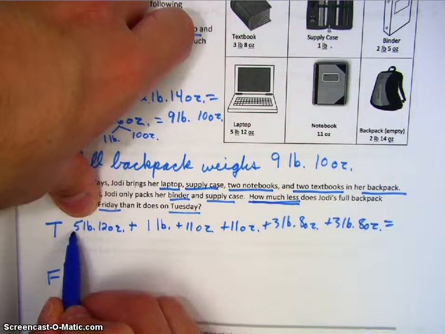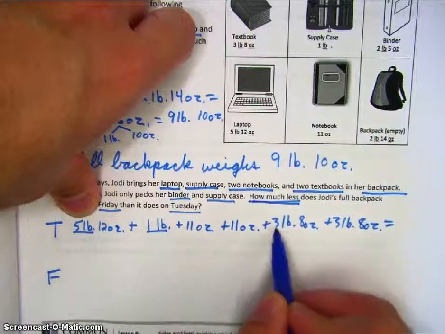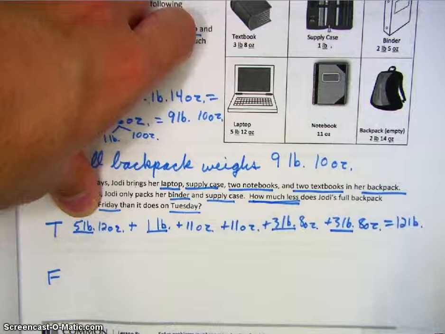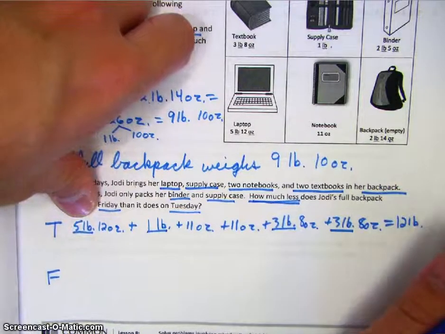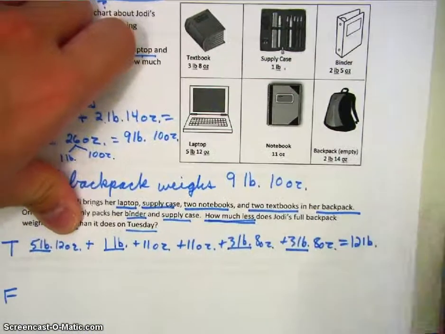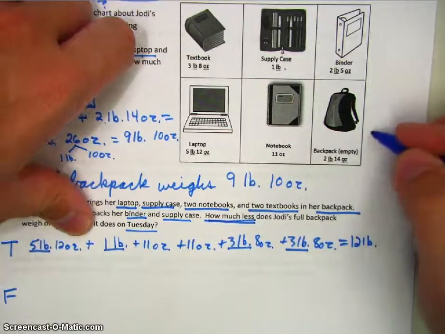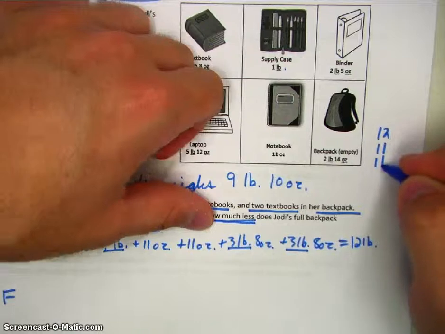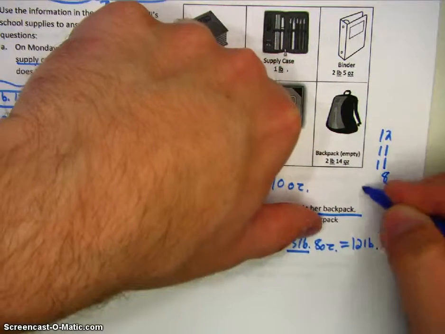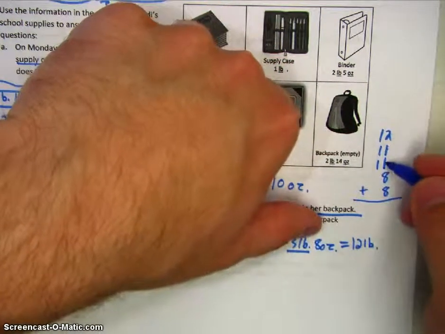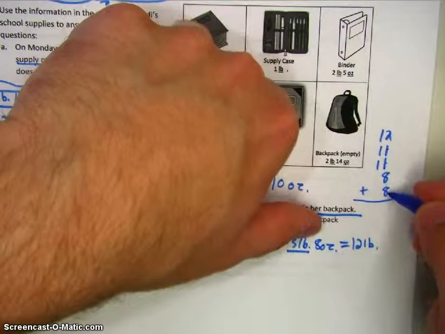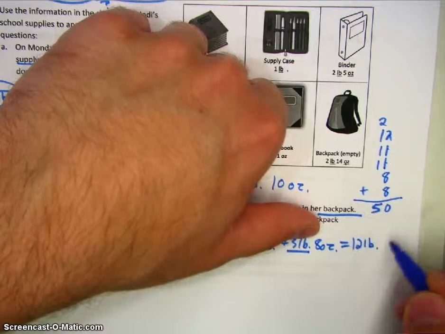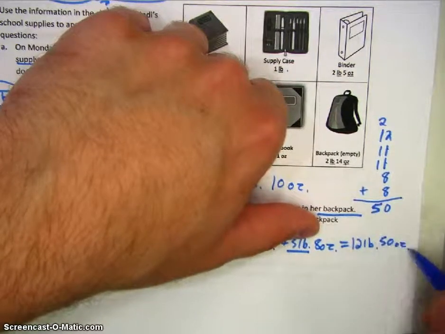Okay, so now we go through and we add up all of our items. So if we look at our pounds, we have 5, plus 1 is 6, plus 3 is 9, plus another 3 is 12. So that's 12 pounds. Okay, now we look at our ounces. Okay, now for this one, I've got some bigger numbers, so we're going to add them up off in the margin. So we have 12 ounces, 11 ounces, 11 ounces, 8, and then 8. And so we're going to add these up. So we have 50 ounces.